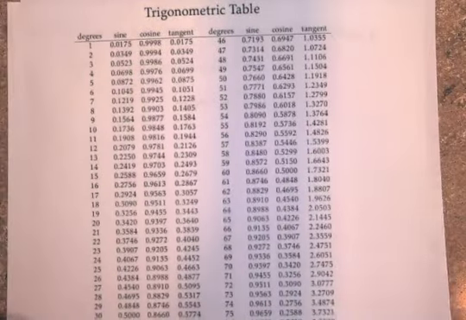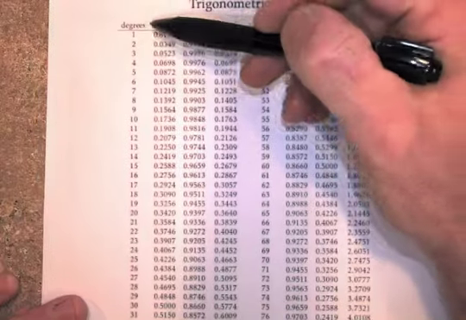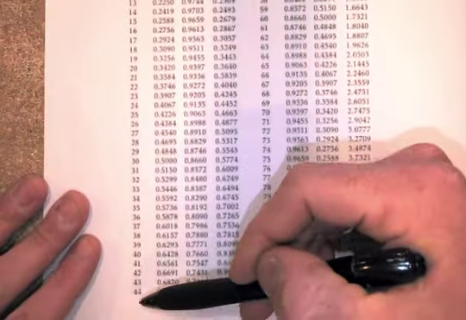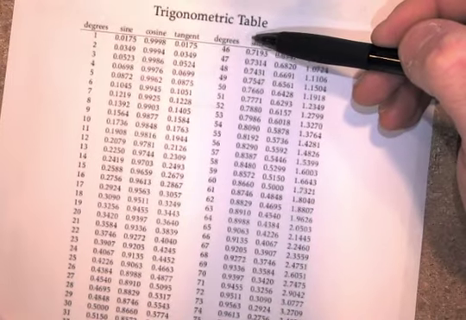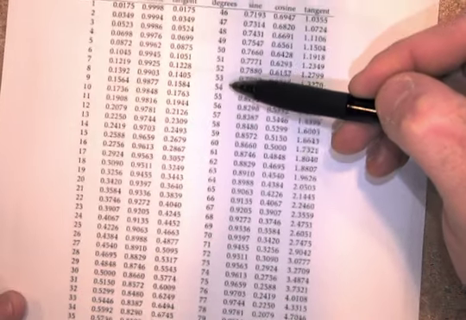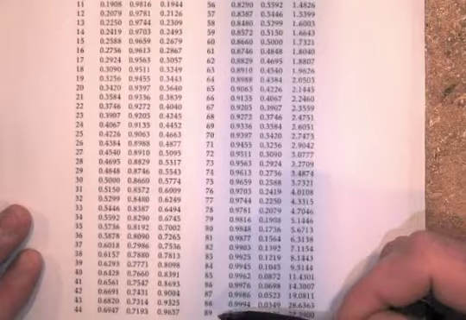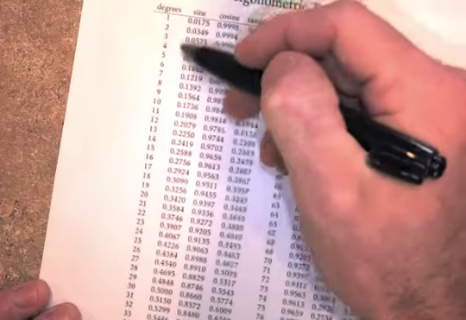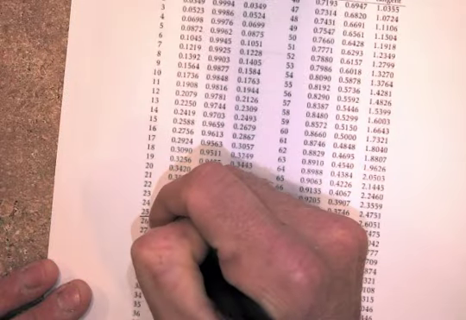So if you look in this table, look on the left side, degrees. It has all your degrees up to 44 down here, and then it actually continues up here with 46 up to 89 down here. So that's your degrees. We're looking for 25 degrees, so let's go down. 25 degrees is right here.